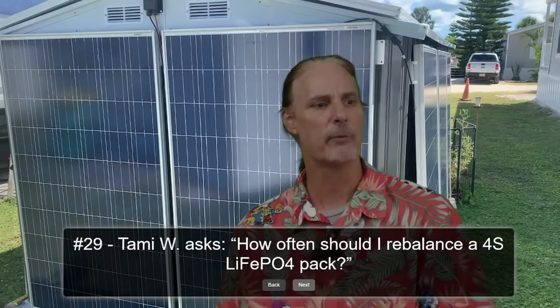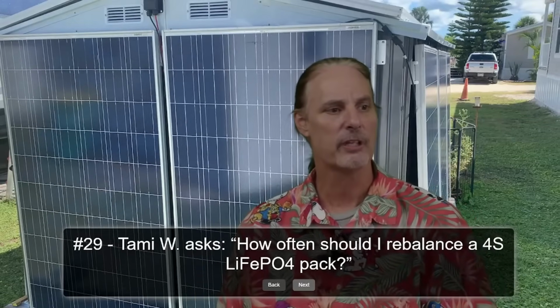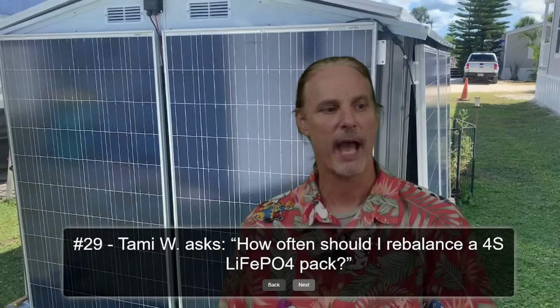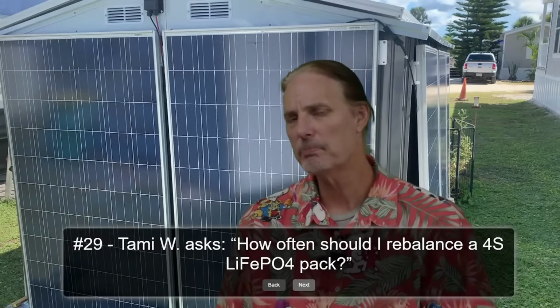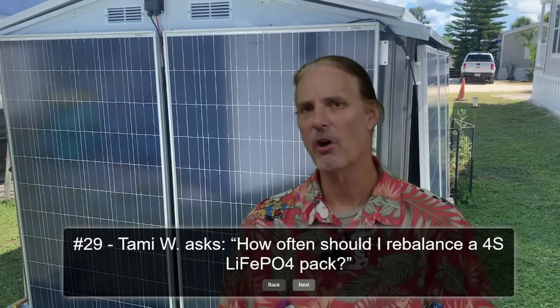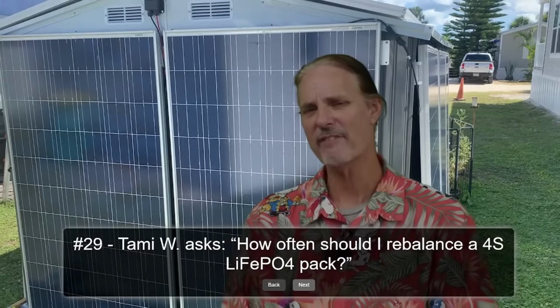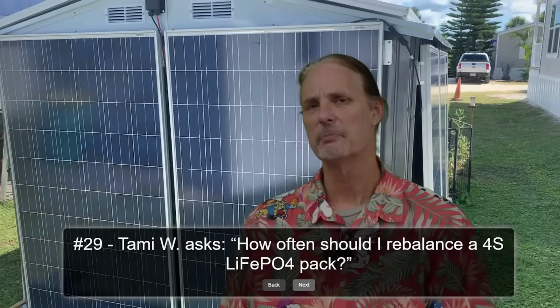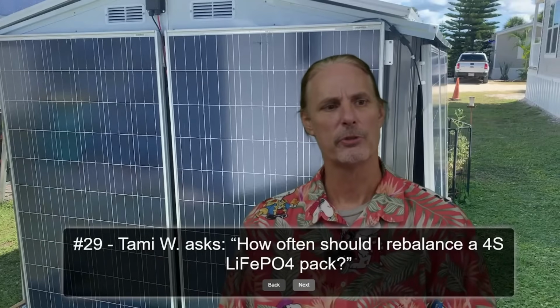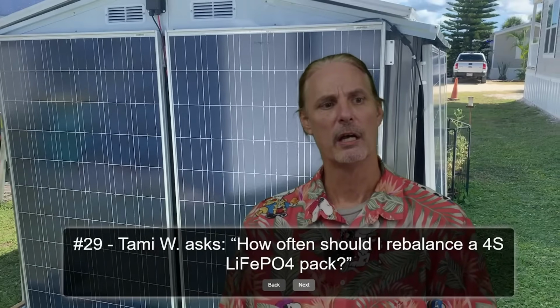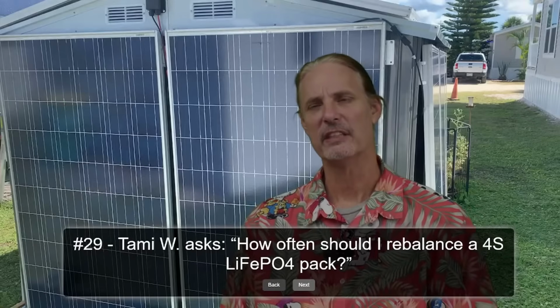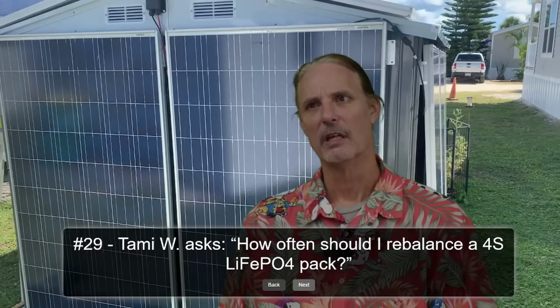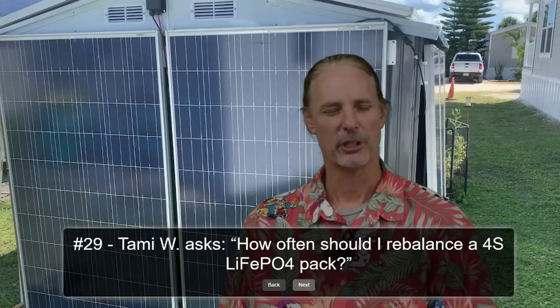How often should I rebalance a 4S LiFePO4 pack? This is pretty much good advice for all batteries, to balance. And I haven't actually looked at the statistics, but I know from the experience that I have with the solar shed, that it had, not the solar shed, what am I talking about?